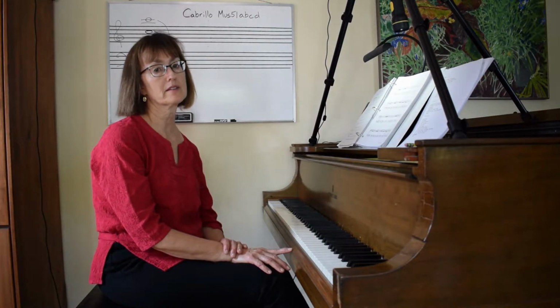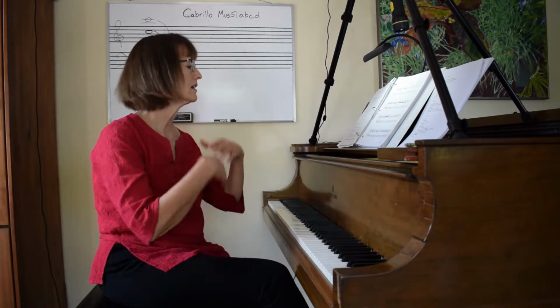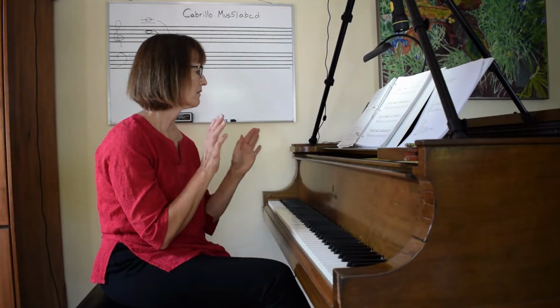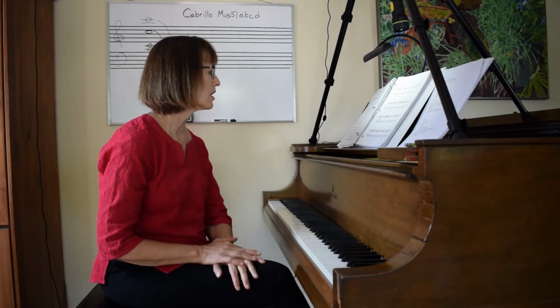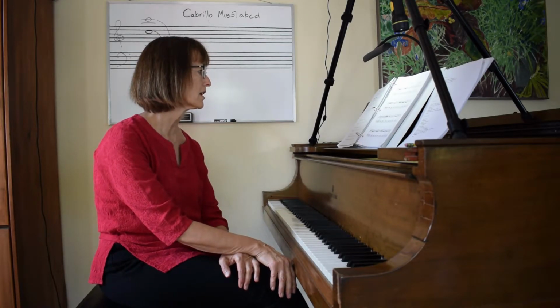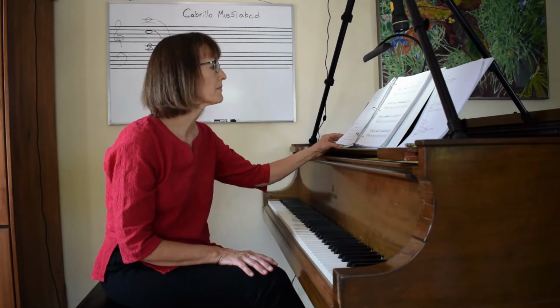And then number 4 is actually a very simple way, not at all sneaky. We're just putting rests on the strong beats. So let's try that. Ready, and 1, 2, 3, 4. 1, 2, 3, 4. So those are 4 different ways that you can achieve a syncopation, 4 basic ways.